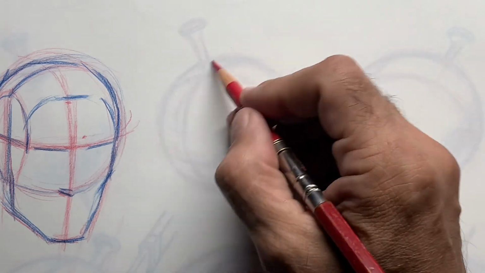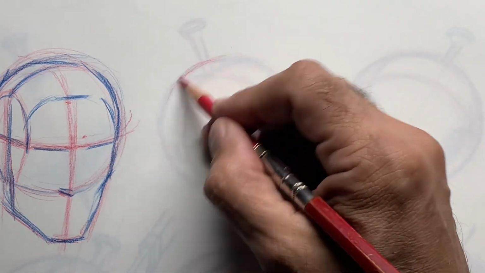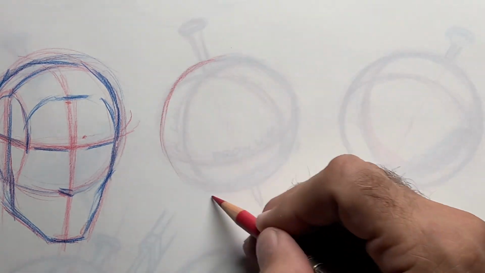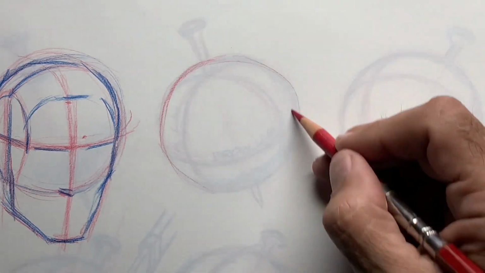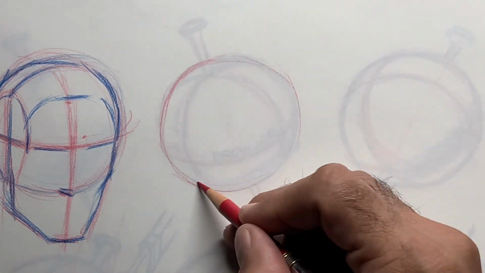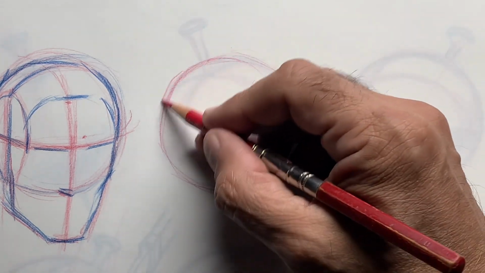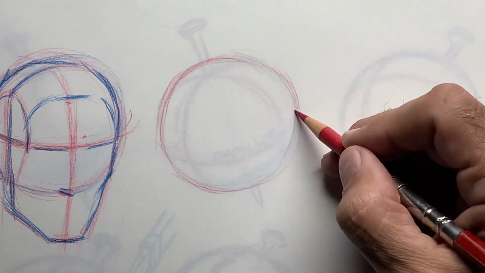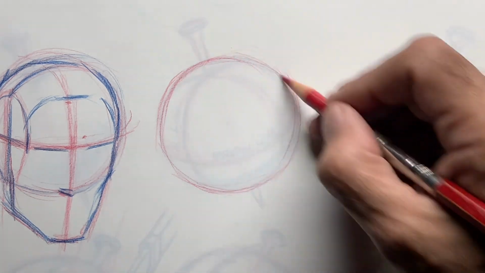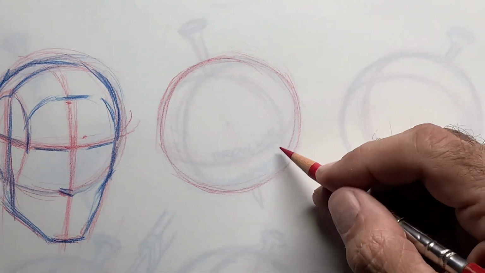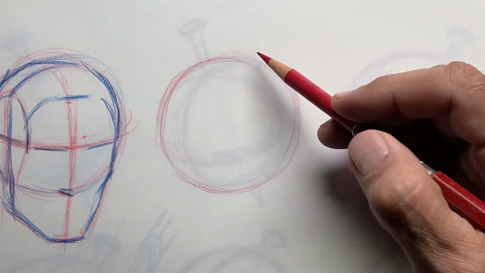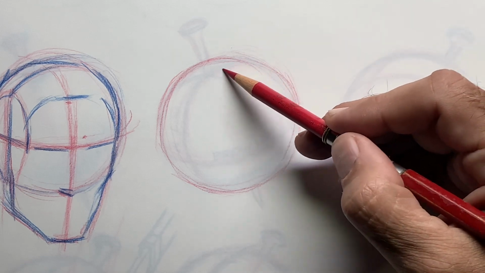So, let's draw the ball first. Vamos a dibujar la bola primero. Suave. No tienes que hacer nada perfecto, más o menos. La forma, ahí está. ¿Ves? Suave. Okay. Now the 50%. The middle.